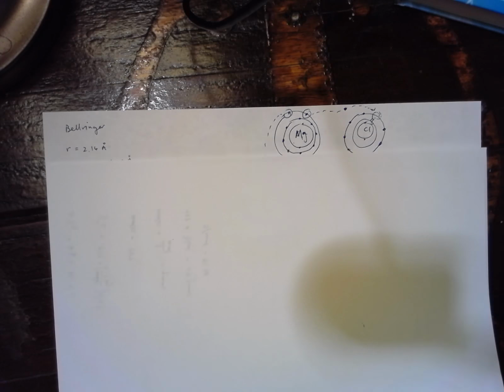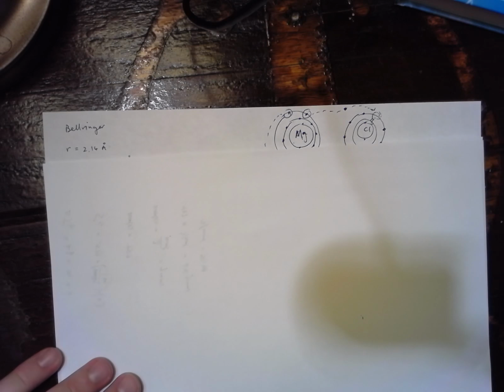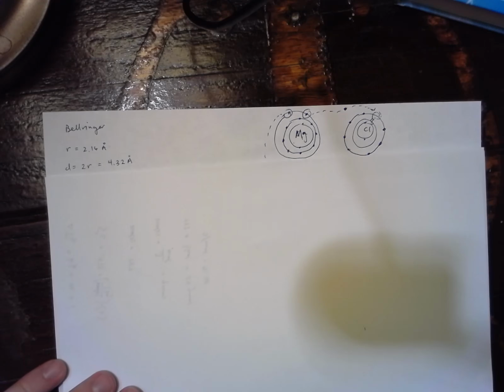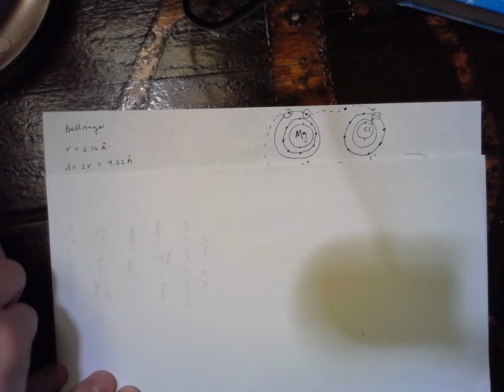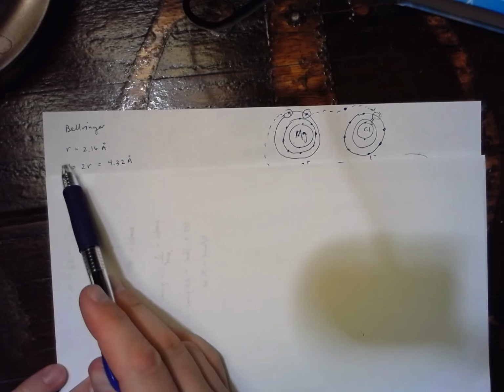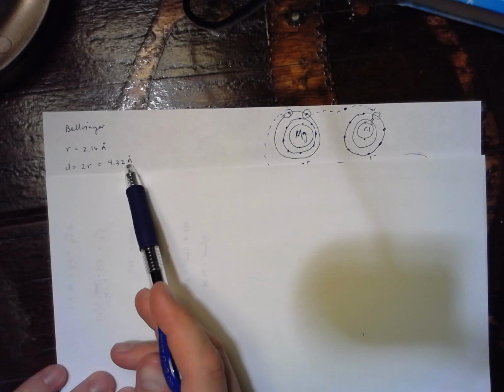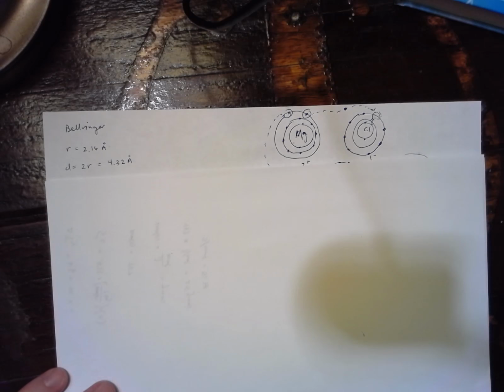So let's get started. All right, on your bell ringer, the radius is given to you as 2.16 angstroms. Again, we're just trying to work through some of these units to really get familiar and stay familiar with those. So the first question is, what's the diameter in meters? We have to first figure out how diameter and radius are related. Obviously, the diameter is twice the radius. So that comes out to 4.32 angstroms.